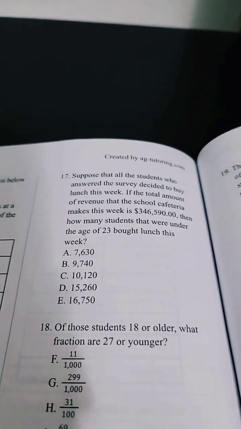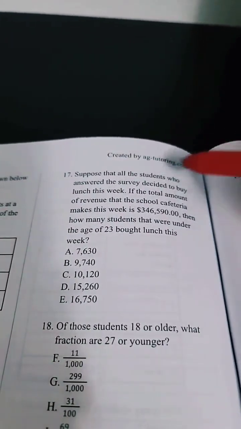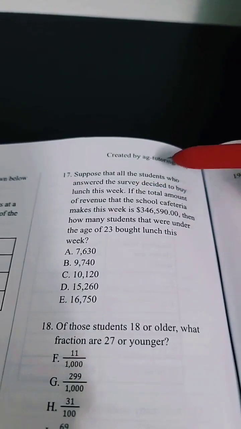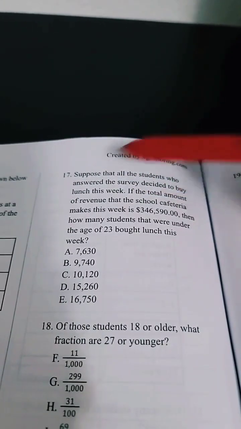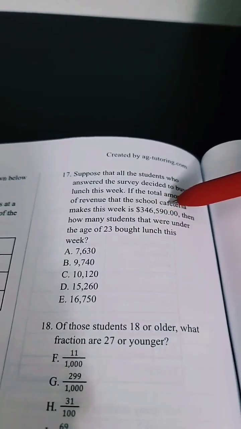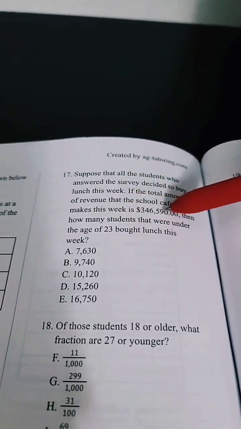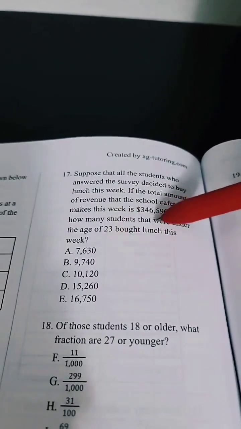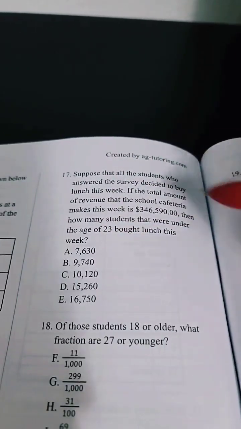So now let's go to number 17. Number 17 says, suppose that all the students who answered the survey decided to buy lunch this week. If the total amount of revenue that the school cafeteria makes this week is $346,590, then how many students that were under the age of 23 bought lunch this week?